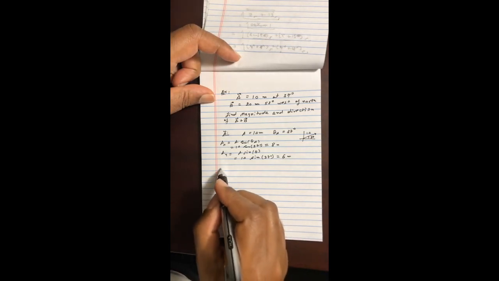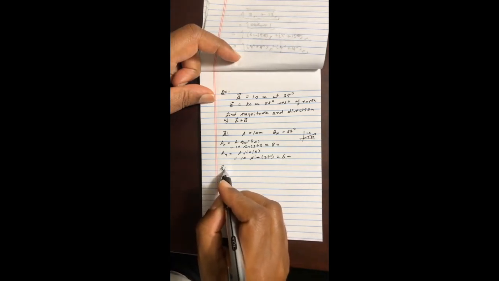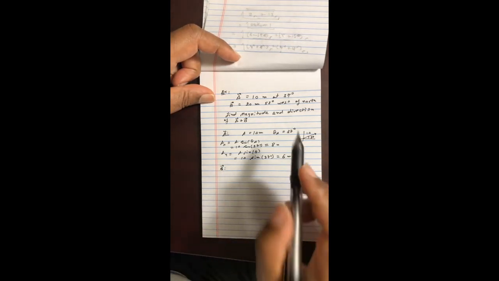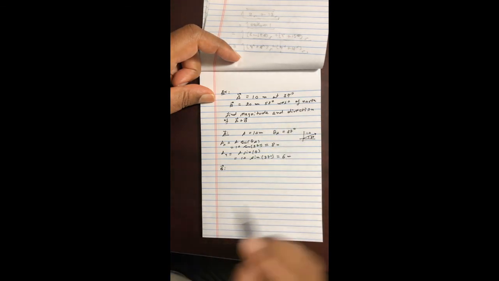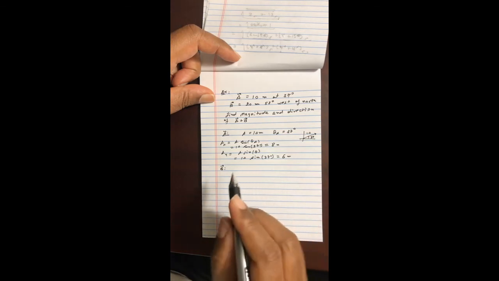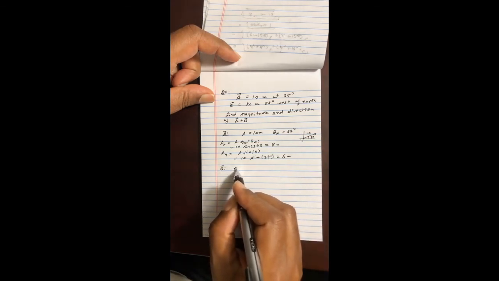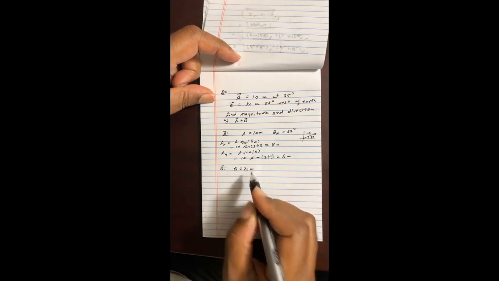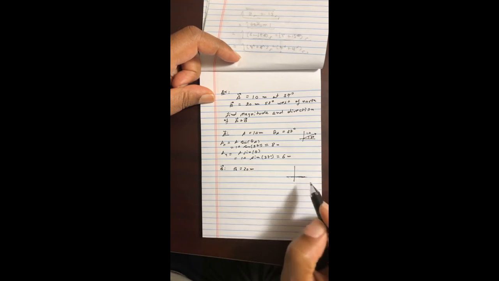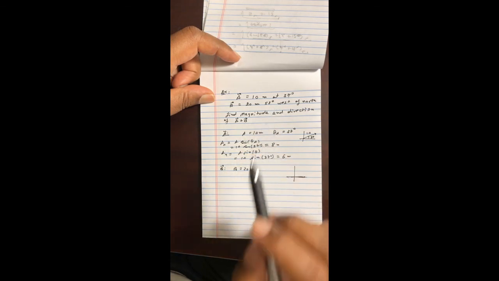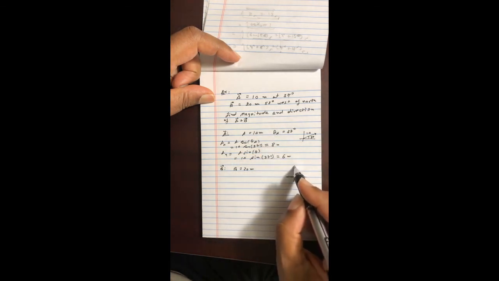All right, next let's do vector B. Vector B is given with respect to north, so we're going to have to find the default angle. But first, the magnitude is 20 meters. It says 53 degrees west of north. This is north.